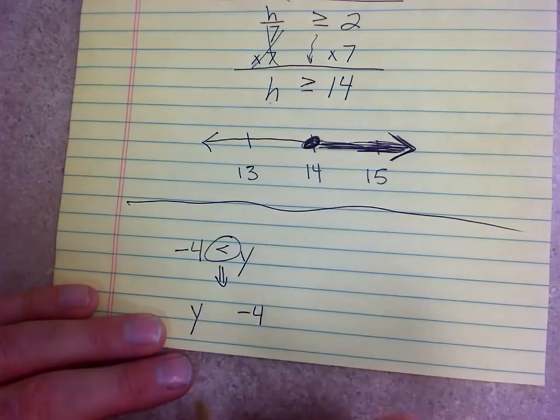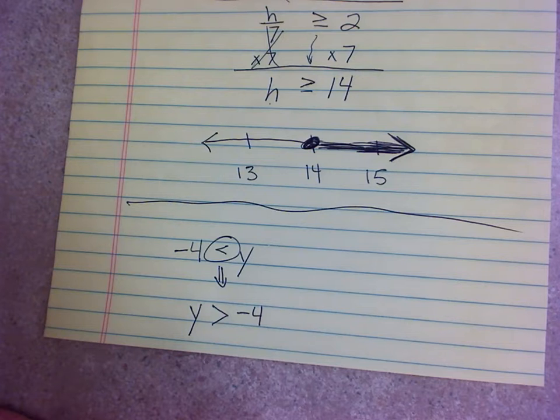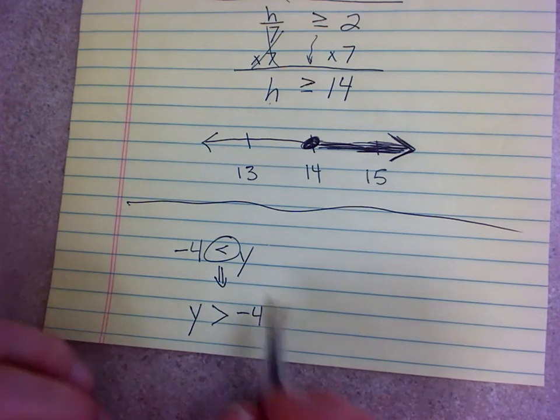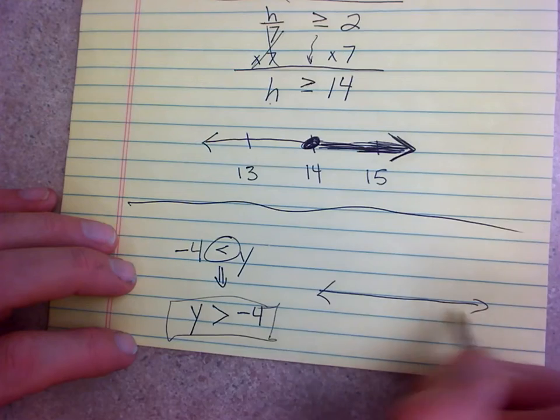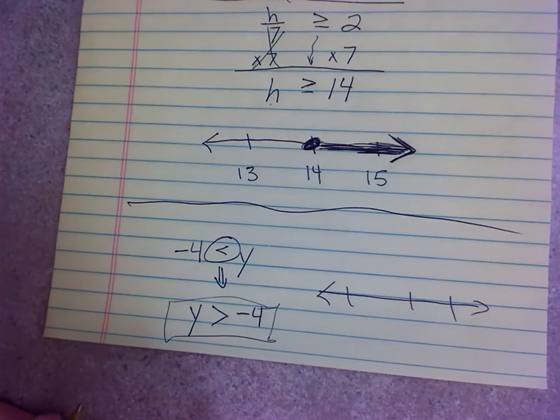We can flip those, but we need to make sure that we flip our inequality as well. The reason for that is this is much easier to interpret when it comes to making the graph if the variable is in front. So just keep that step in mind tonight, that you may need to do that to help you figure out which direction you want to shade in on your graphing.